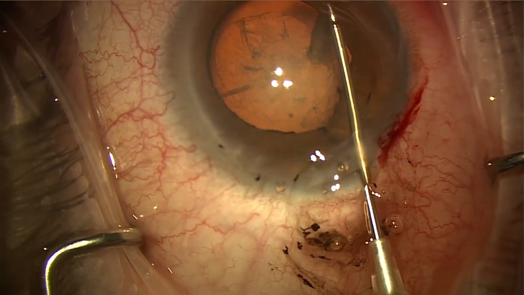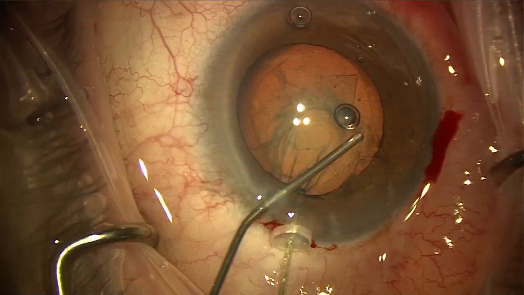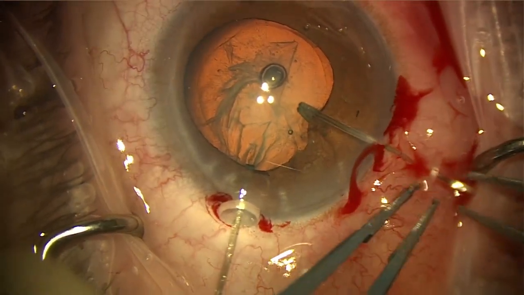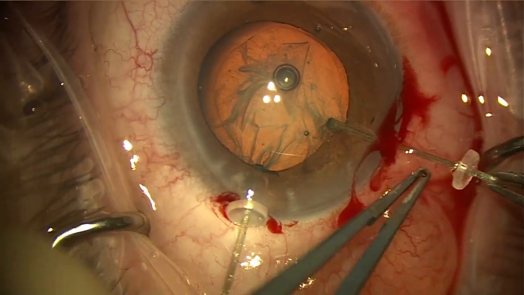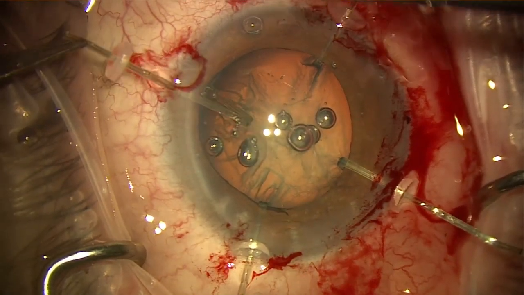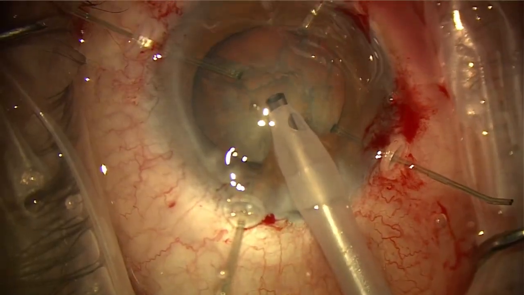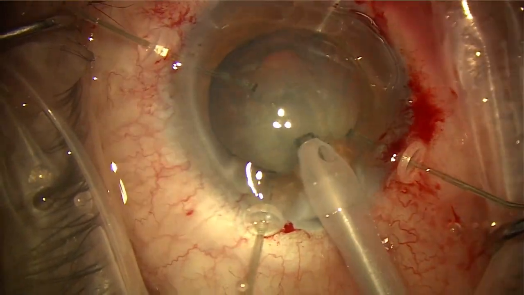The iris is also trying to prolapse out of the wound, but we managed to continue and complete this capsulorhexis using a MST micrograsper. Due to the significant zonular laxity here, we're going to use some MST Chang capsular hooks, and we place 4 of these through to allow stabilization of the zonules.